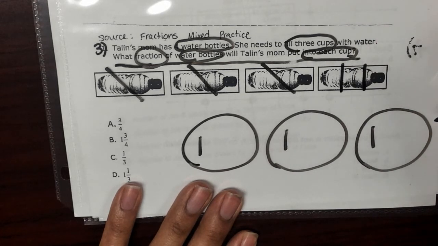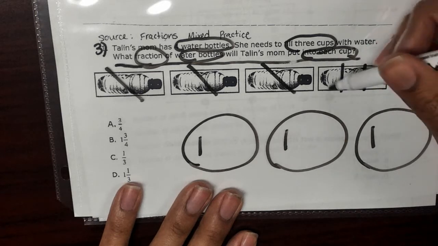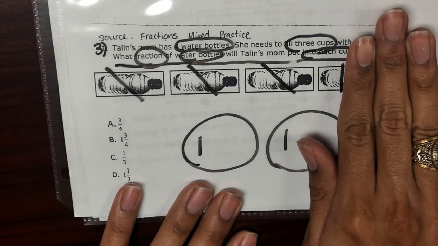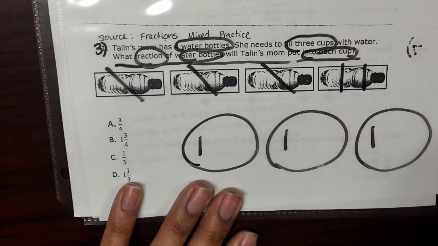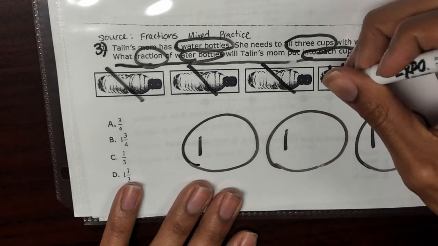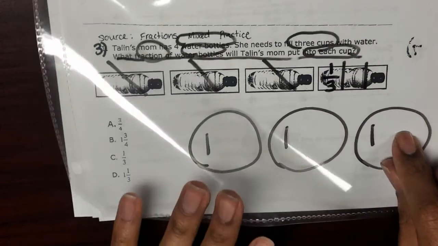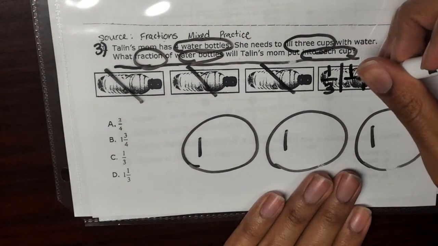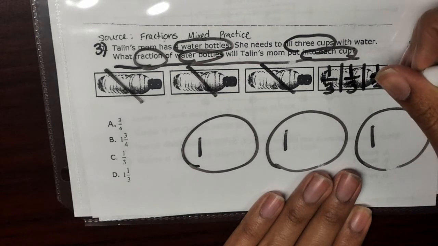And now I need to label my unit fractions. I have 1, 2, 3 total parts. And if I look at that one, that's only 1 part of the 3 total parts. So that unit fraction is 1/3. If I look at the middle one, that's only 1 part of 3, so the unit fraction is 1/3, and the last unit fraction is 1/3.